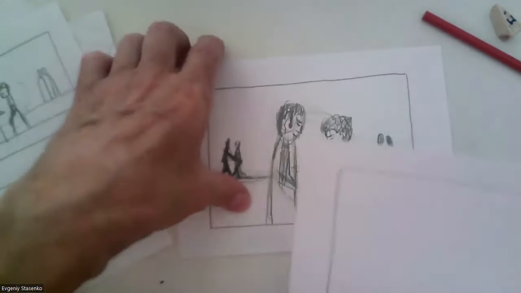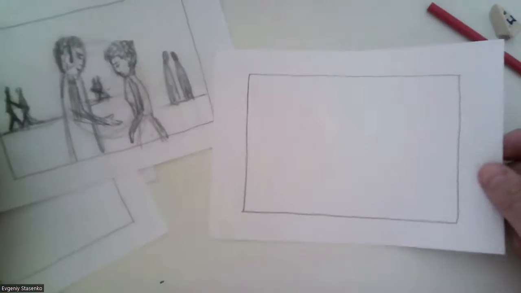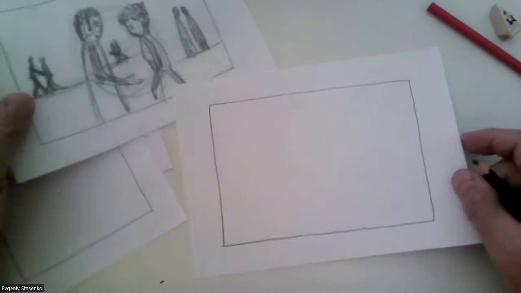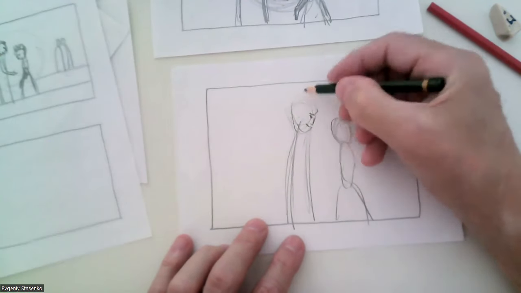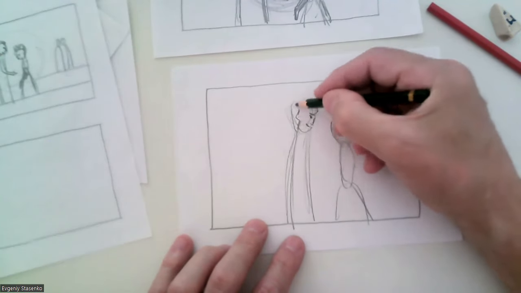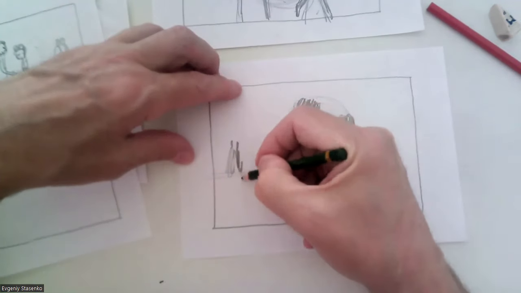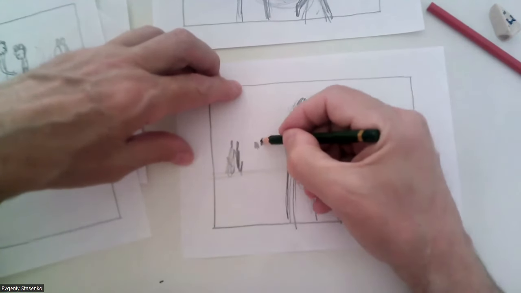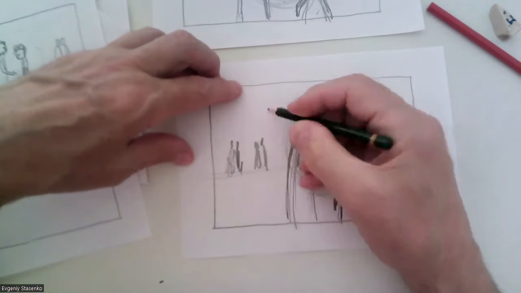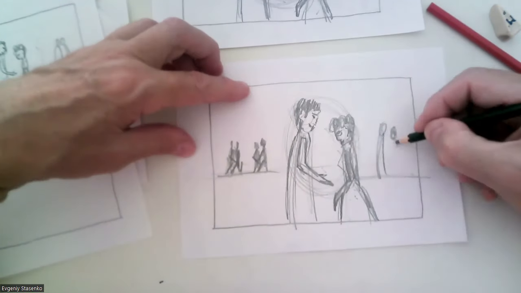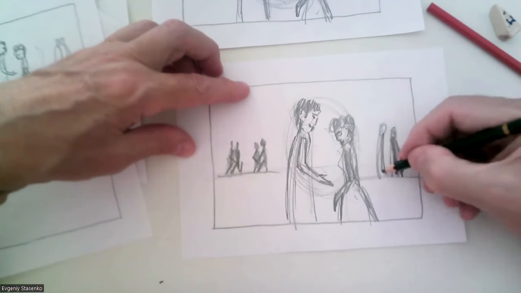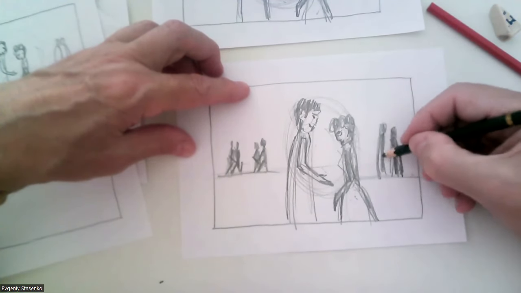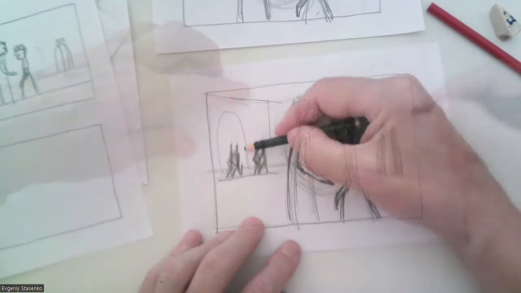I'll move the main figures a little to the right. Here I have a gentleman, here I have a lady. The background figures are dancing here. One couple, another couple. The talking figures lean toward each other, just like the main figures. Now we can designate the containing space.